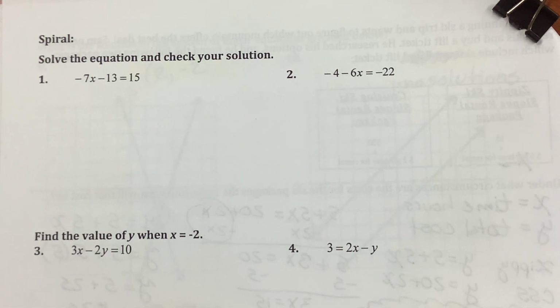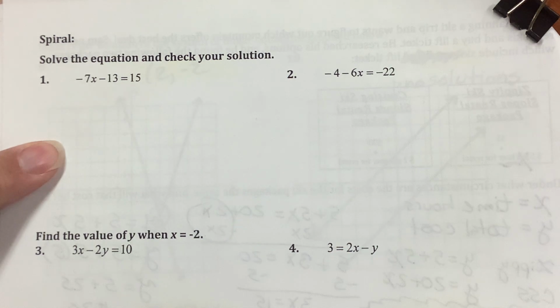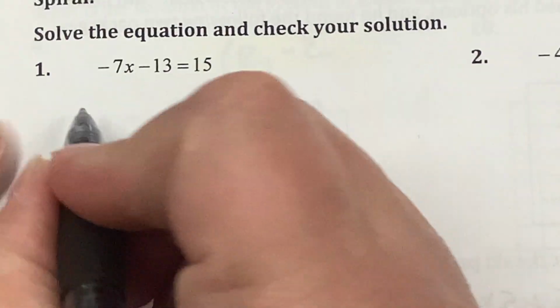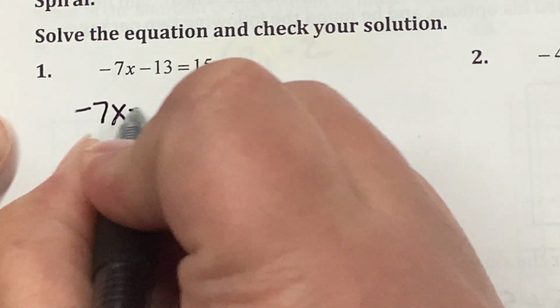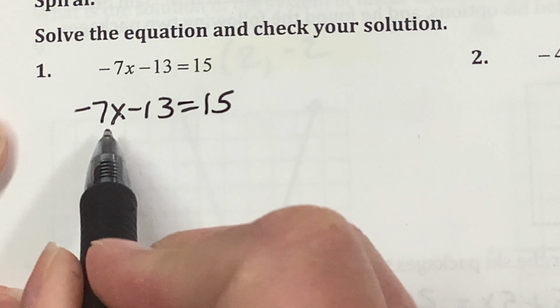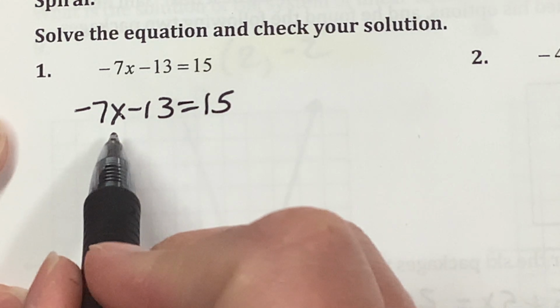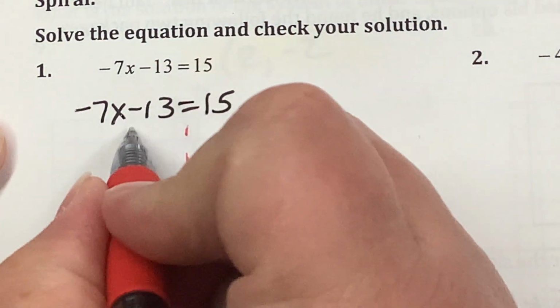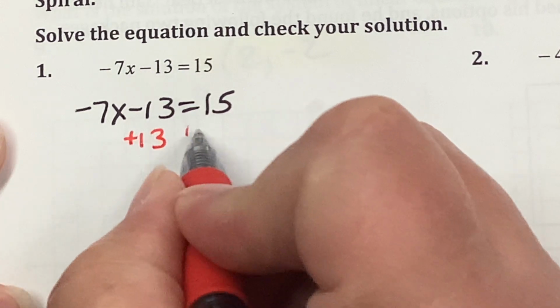So, how to solve and check your solution. First things first, rewrite the problem. Negative 7x minus 13 equals 15. Now you want to isolate the variable x, and you do that by saying, I have to get everything else on the other side of the equal sign. So start by adding 13 to both sides.